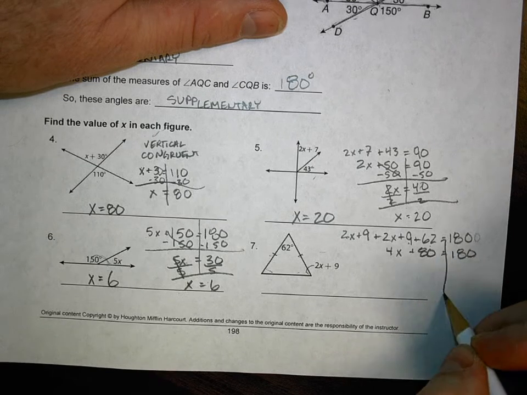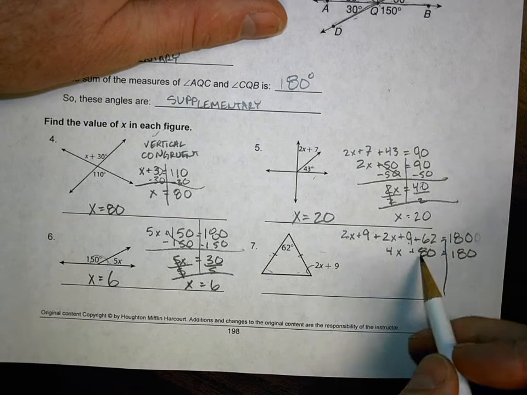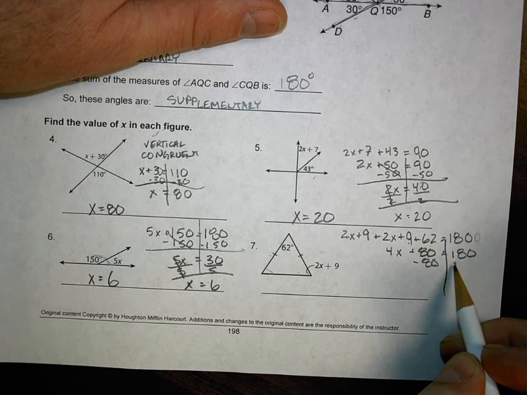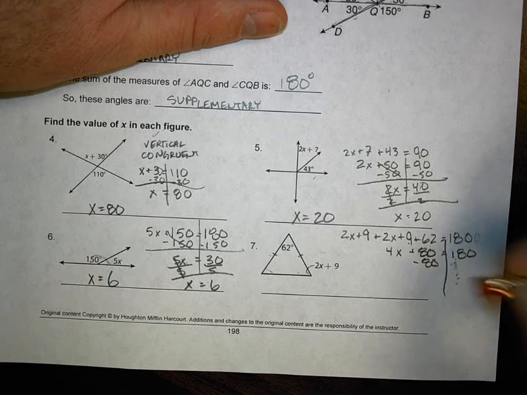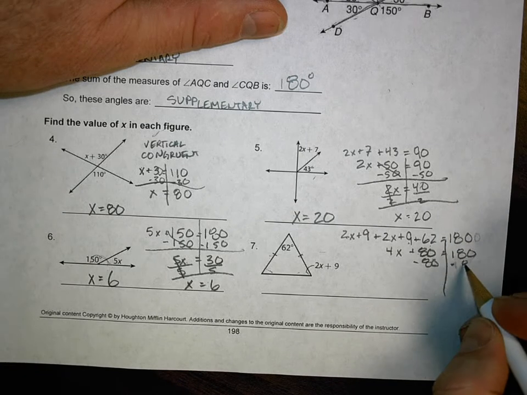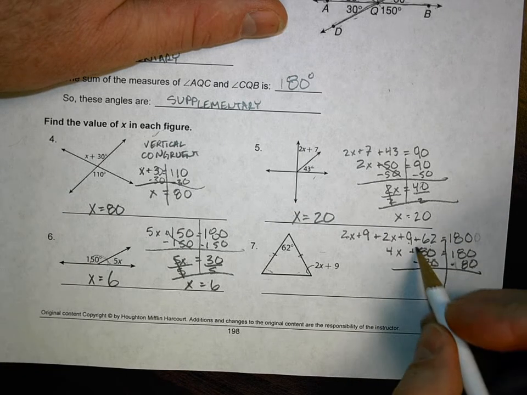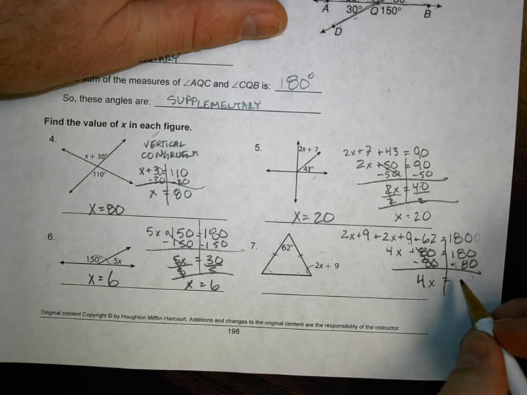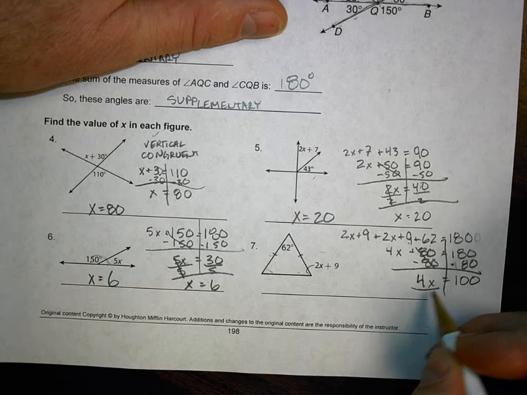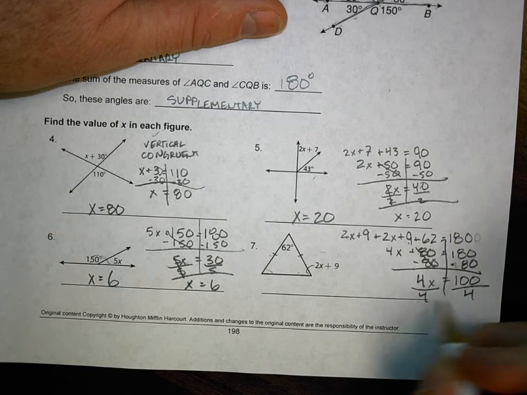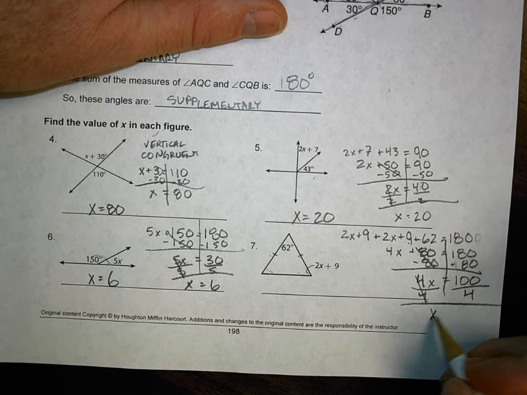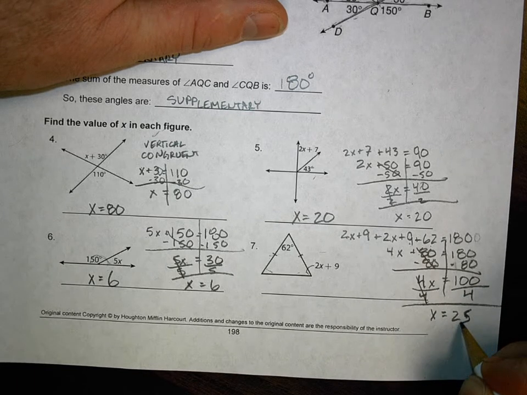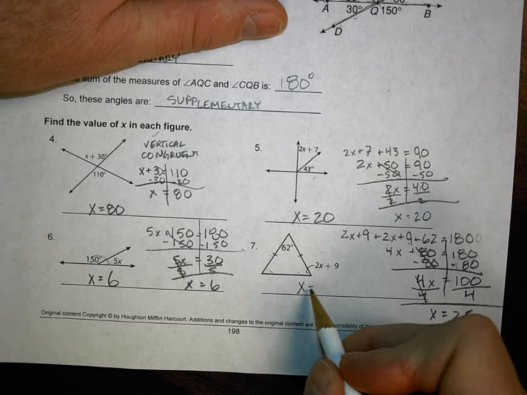Now I can do my math because I've added like terms. 80 is added there, so I'm going to subtract it from both sides. Here it goes away. I bring down the 4x, and that equals 180 minus 80, which is 100. I divide both sides by 4. So that goes to 1. 100 divided by 4 is 25. So x equals 25.